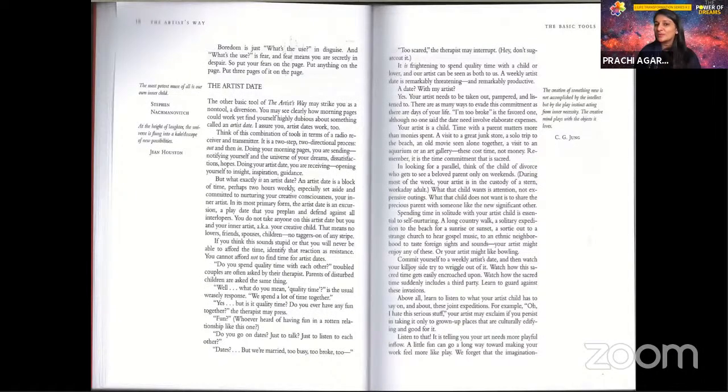There are as many ways to evade this commitment as there are days of your life. "I'm too broke" is a favored one, although no one said the date will involve elaborate expenses. Your artist is a child. Time with the parent matters more than money spent. A visit to a great junk store, a solo trip to the beach, an old movie seen together alone, a visit to an aquarium or an art gallery. These cost time, not money. Remember, it is a time commitment that is secret.